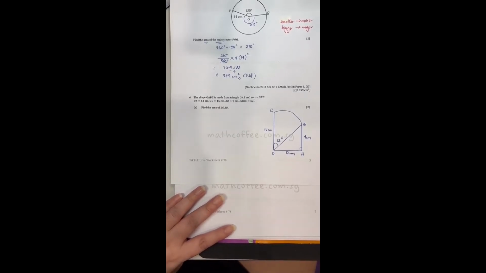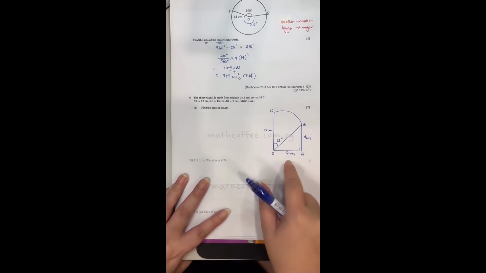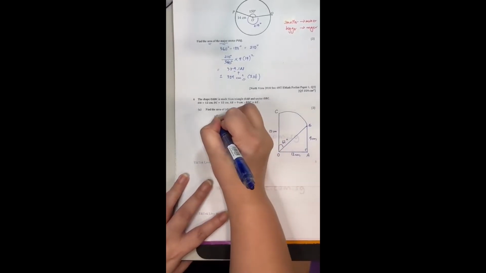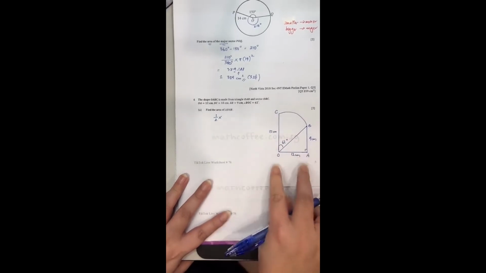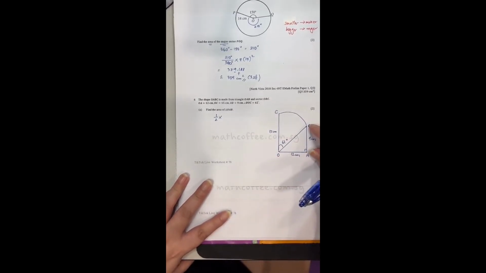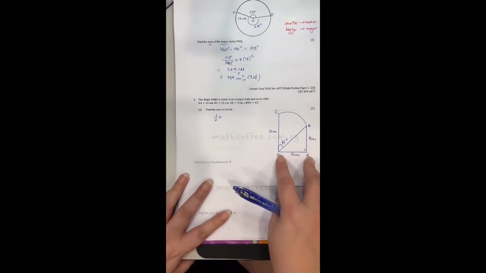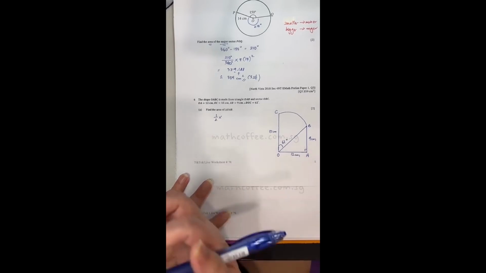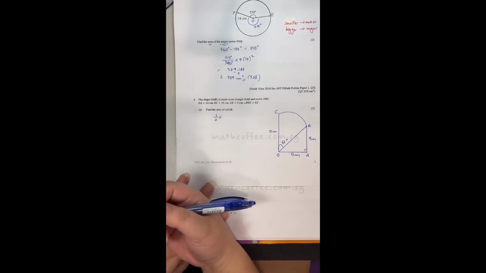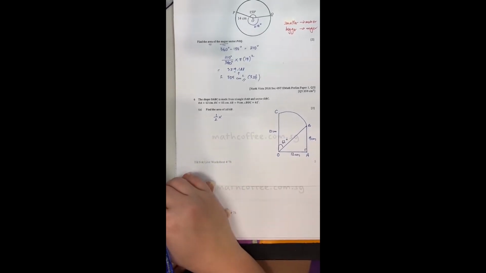I don't need Pythagoras because I don't need the angle. I only need the area. I can just use half times base times height. The base is 12, perpendicular height, so this one is the height, 9. Some students ask, can 9 be the base or not? Actually, it doesn't matter. Base times height or height times base also can. Every triangle has 3 sets of base and height. Malaysia and Singapore don't have 100% the same syllabus, but it's only the sequence of the topics that is different, the syllabus is definitely the same.